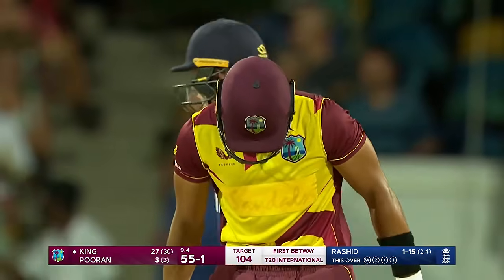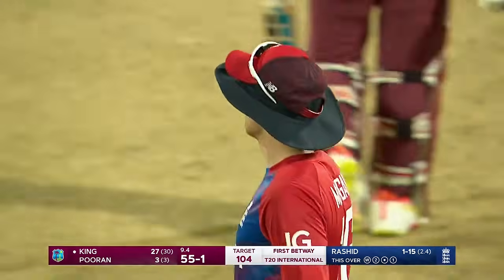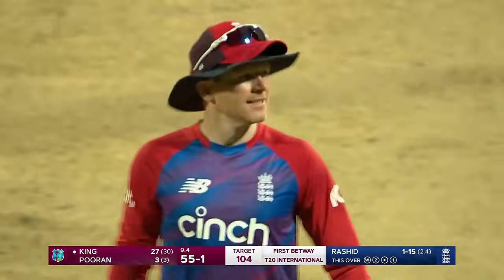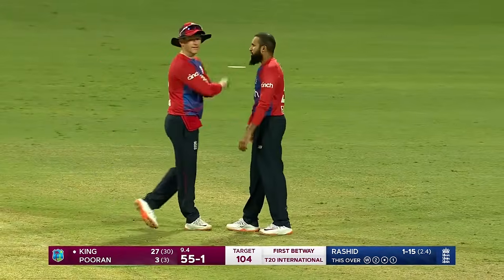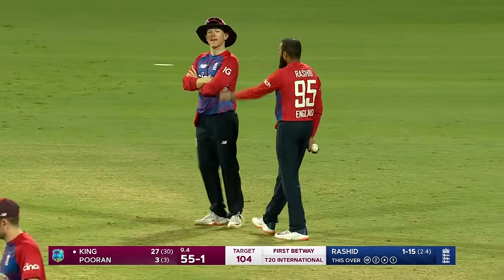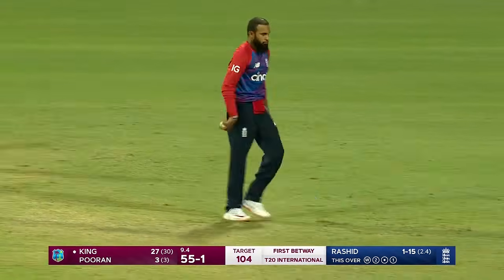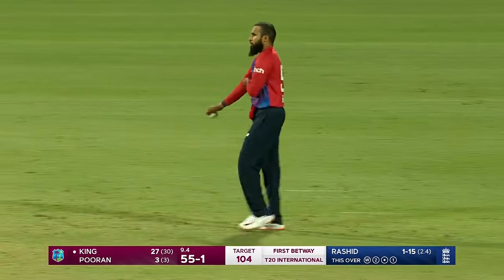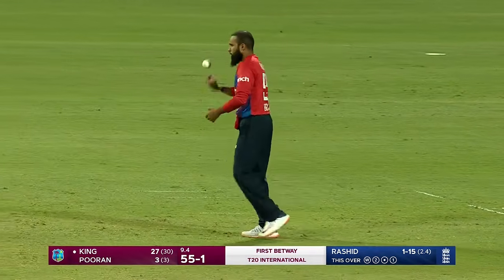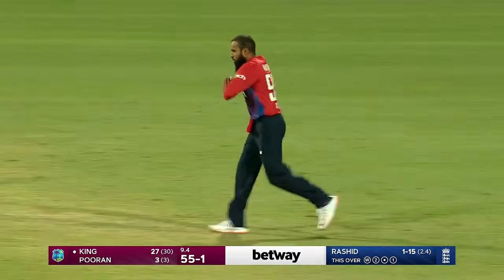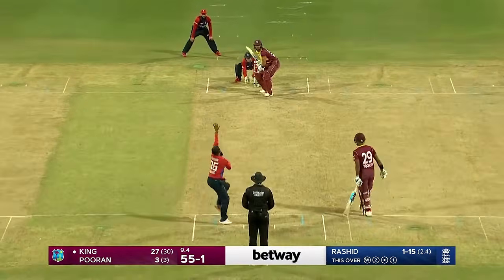Absolutely, and that's why Eoin Morgan uses Adil Rashid in the latter parts of T20 when the chase is on and teams are looking at 12 and over, 10, 12, 13 and over. That's why Adil Rashid's so important for England at the back end, but needs must when you've only got a total of 104. He's not looking to contain, he's actually now looking to get wickets, and we see here, new batsman on strike, and Moeen Ali in at slip.